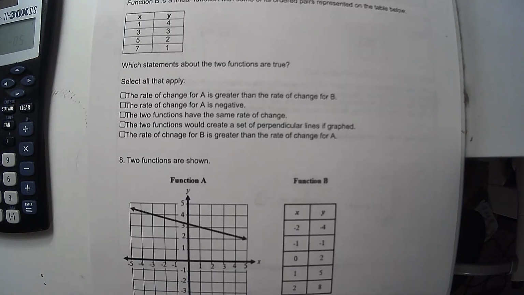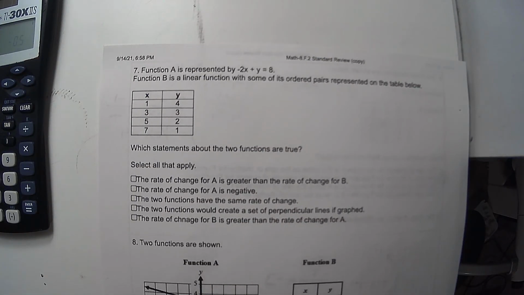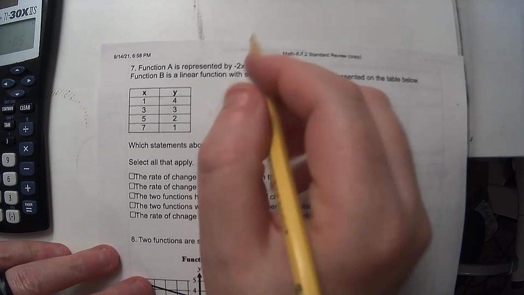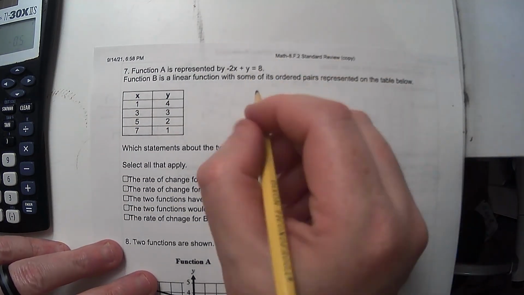Alright, flip over, last page. Let's look at number 7. So on number 7, we've got function A is going to be represented by, dadgummit. Well, I'll tell you what, we'll work this one. This again, we're rearranging the equation. I didn't like that, but we'll go ahead and we'll mess with it.